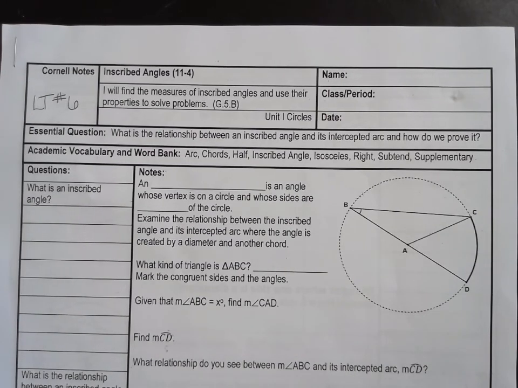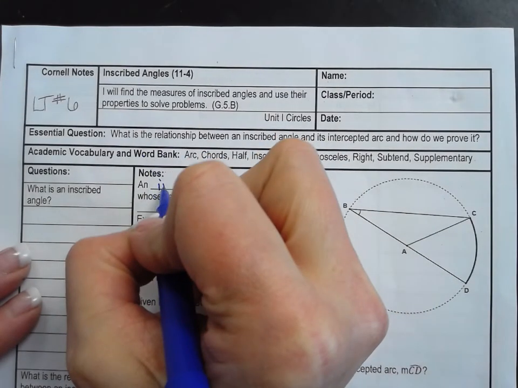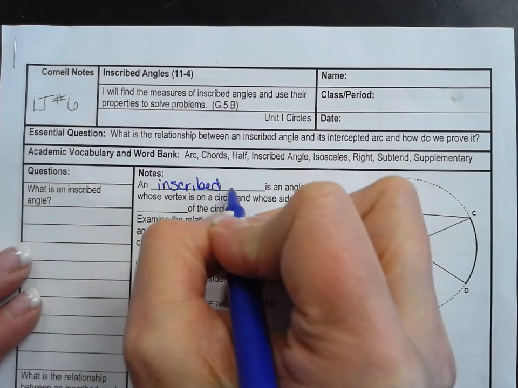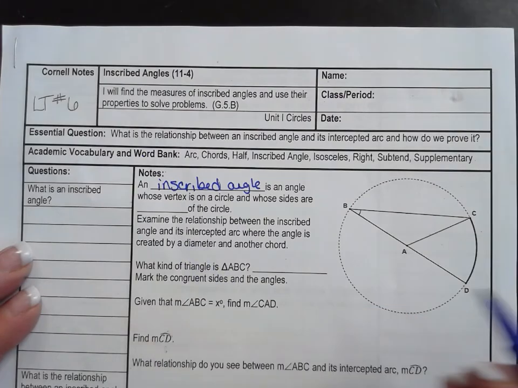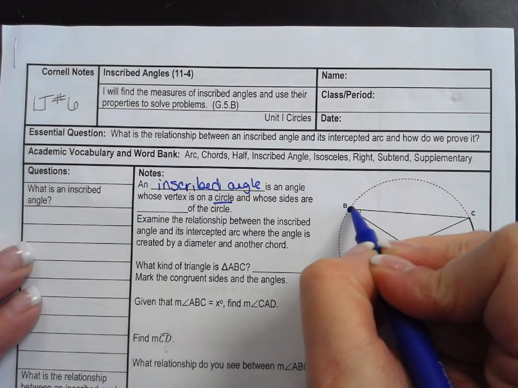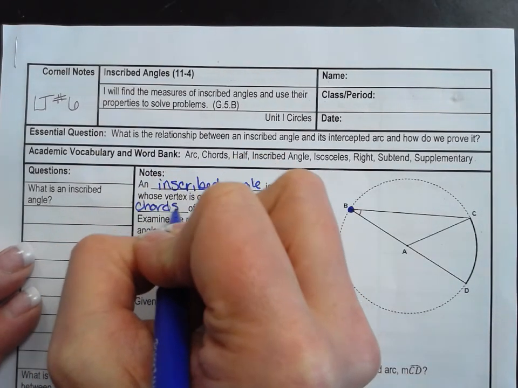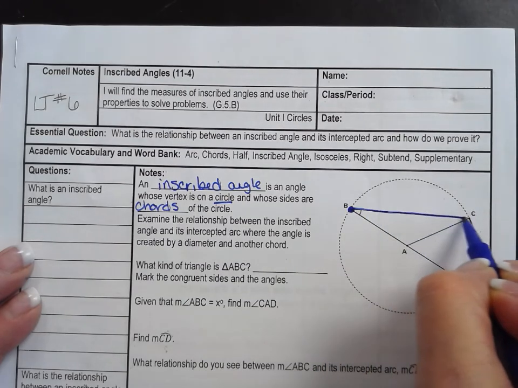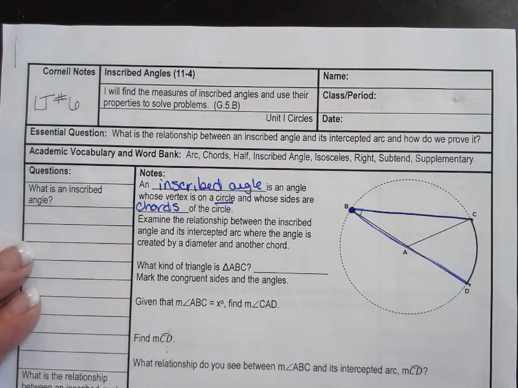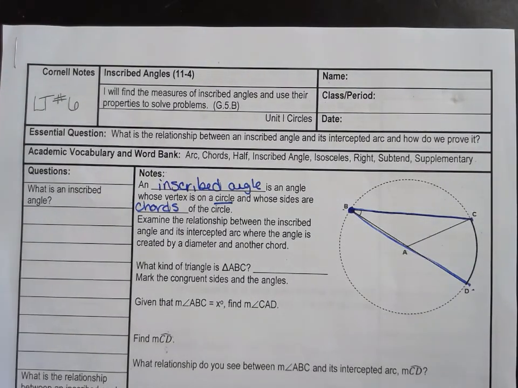This learning target involves inscribed angles. What is an inscribed angle? An inscribed angle is the angle whose vertex is on the circle, so like B, and the sides are chords. Okay, so those two are my chords, and so CBD is an inscribed angle. Okay? All right.